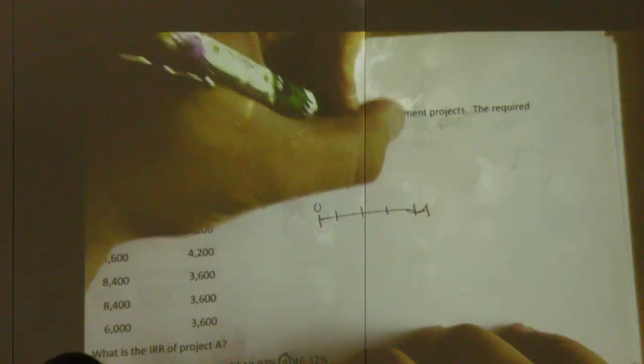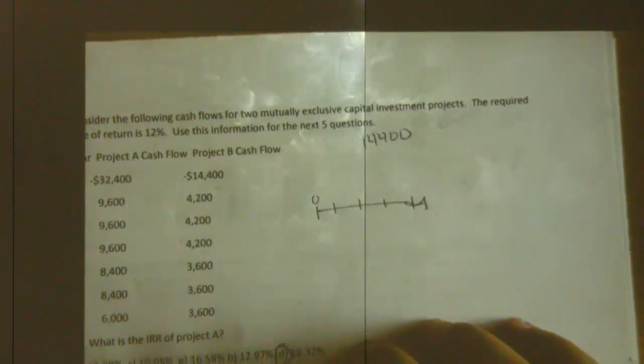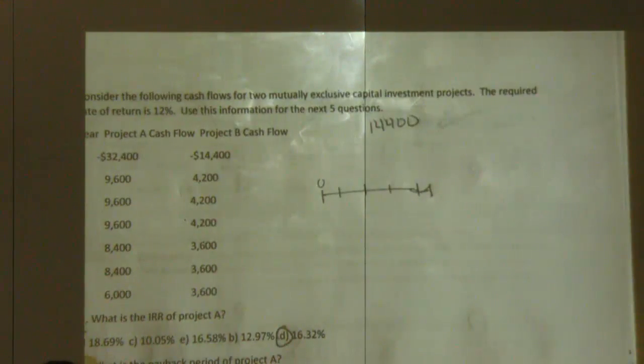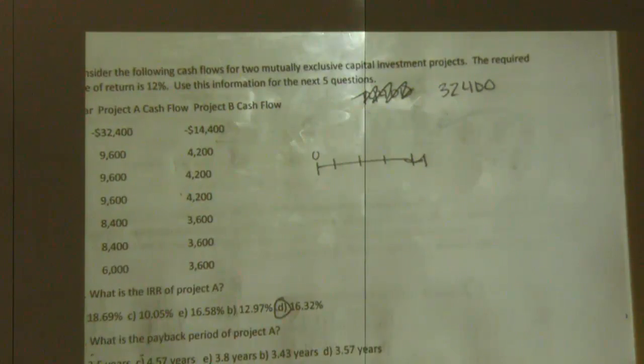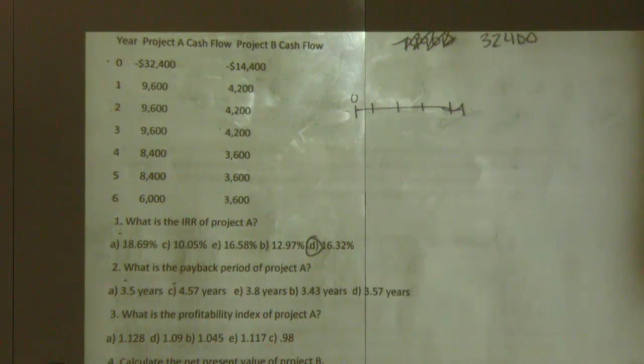We want the payback period for project A, and we're just seeing how long it would take for us to recover the 32,400.